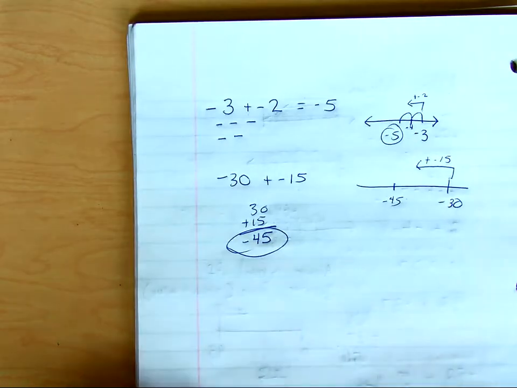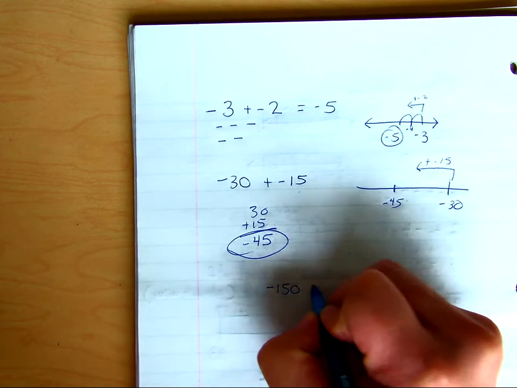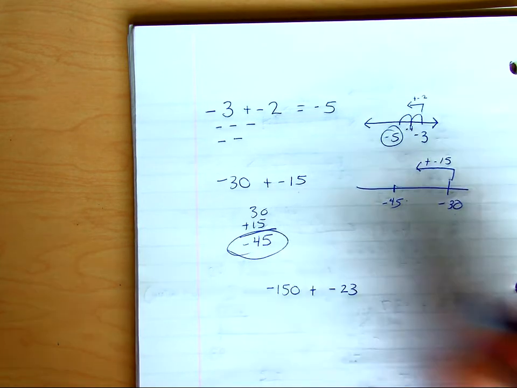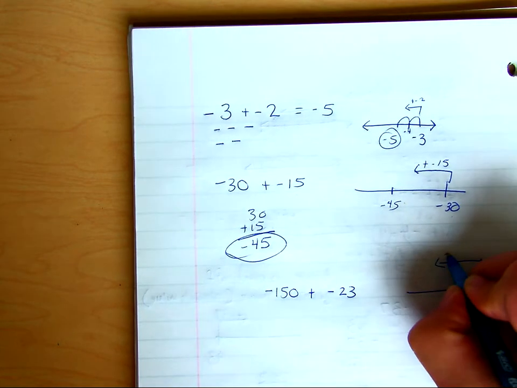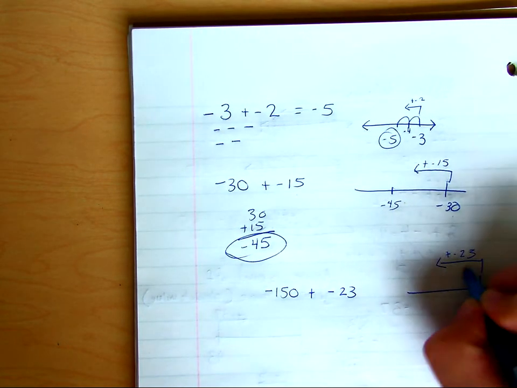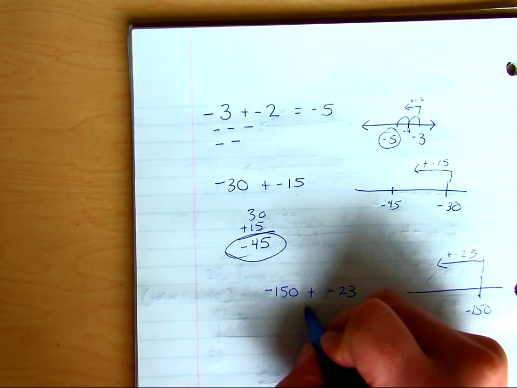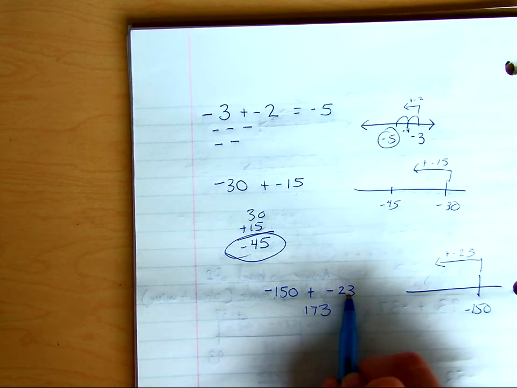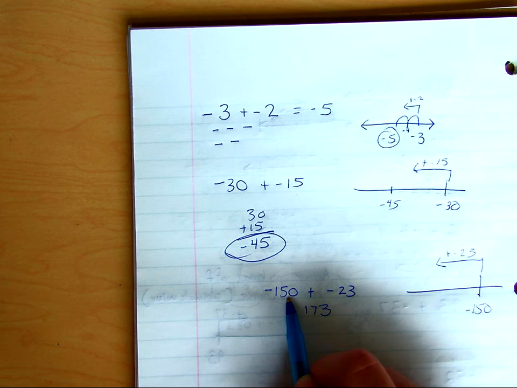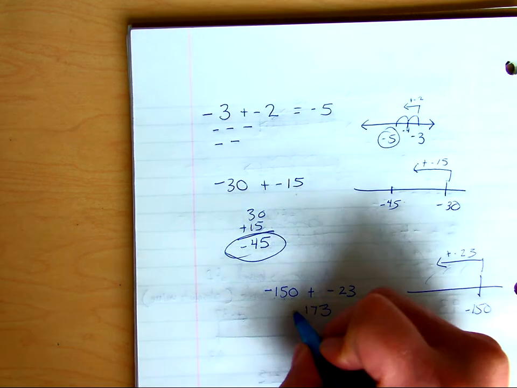Last one. If I had negative 150 plus a negative 23. Negative 150, adding a negative 23 means I'd be moving 23 spaces that way. 150 and 23 is 173. I got bad guys, I add more bad guys. I owe someone money, I borrow more money. Their dark side, and then they get more skills and add more to the dark side. It is a negative answer.